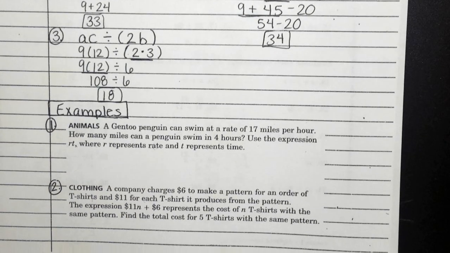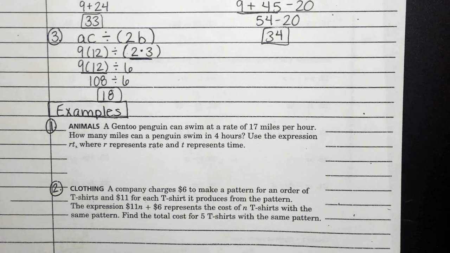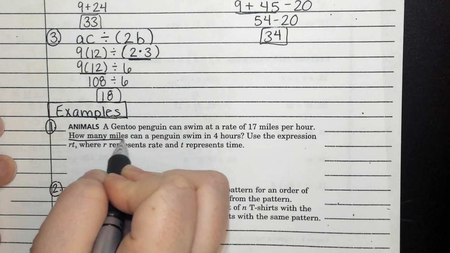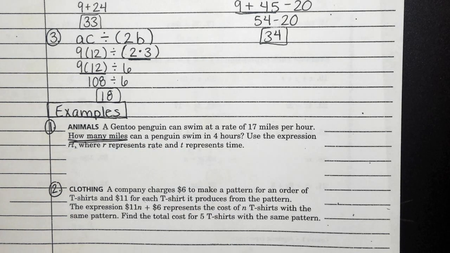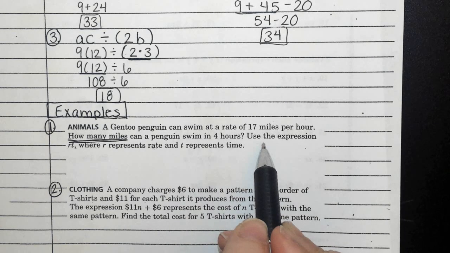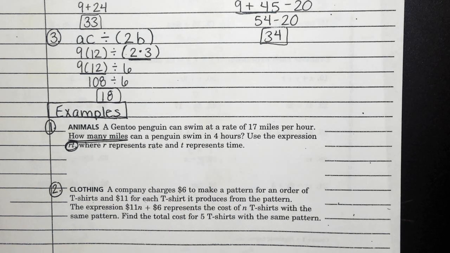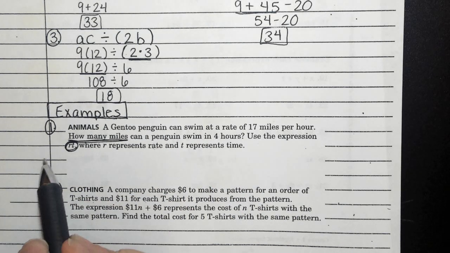All right, for number 1, y'all are really going to like algebraic expression word problems because the expression is the problem, right? So when I read this, it says a Gentoo penguin can swim at a rate of 17 miles per hour. It's asking how many miles. That's going to be important for when I answer my question in a sentence. Can a penguin swim 4 hours? Use the expression RT. So how am I going to work it out?